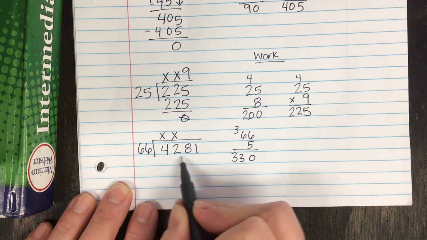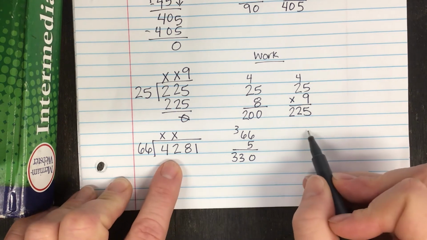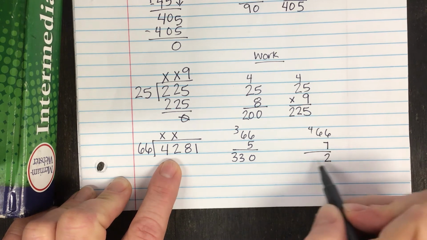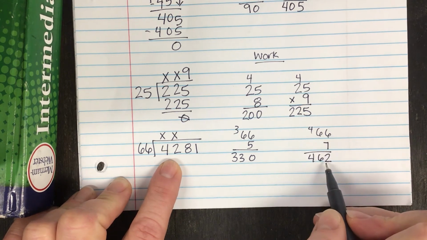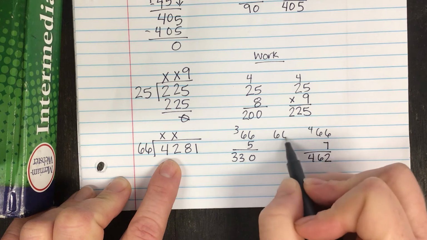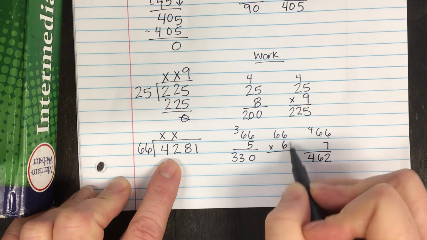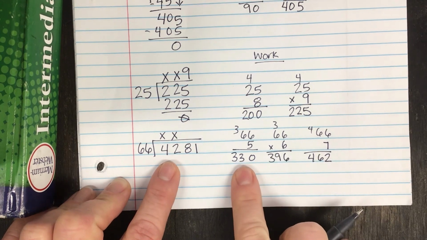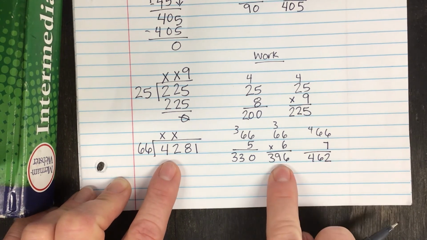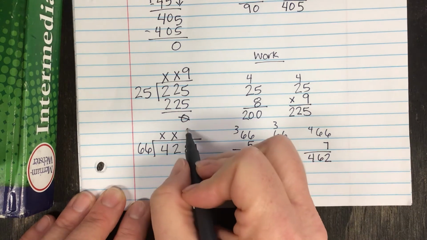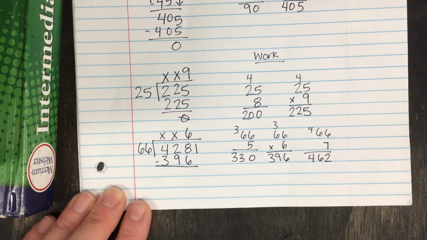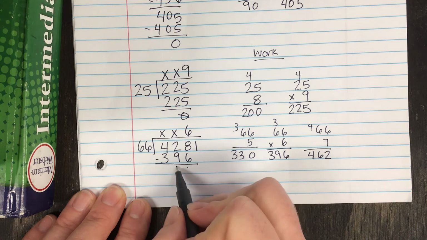Okay, I might could get closer than that. I'm looking for the 400s here. So let's go 66 times 7. That's 42, and that's 46. Oh, I went too high, didn't I? So let's go down to 66 times 6. Here I have 36, and here I have 39. So this was too low. This was way too high. So I have to go down to 6. So I'm going to have a 6 right here, and I'm going to put 396 under and subtract.